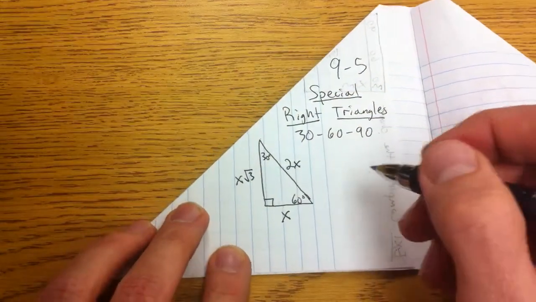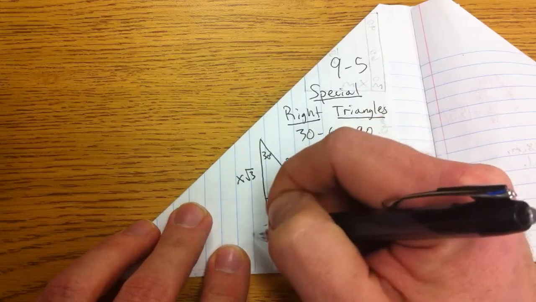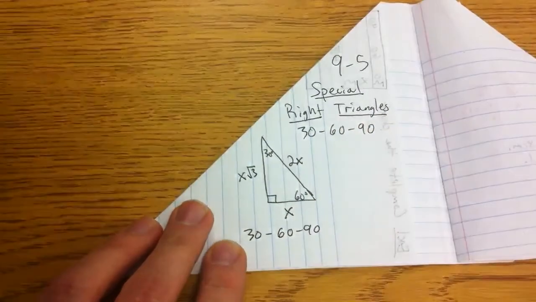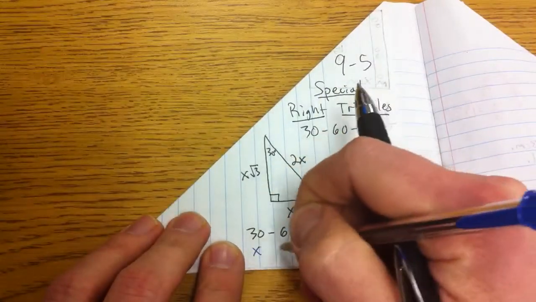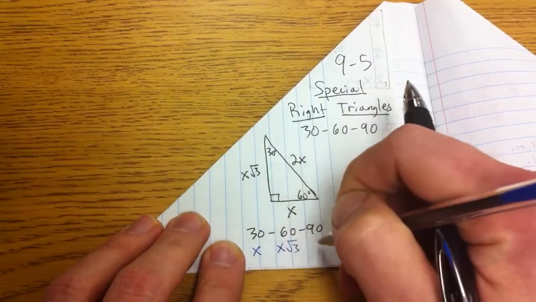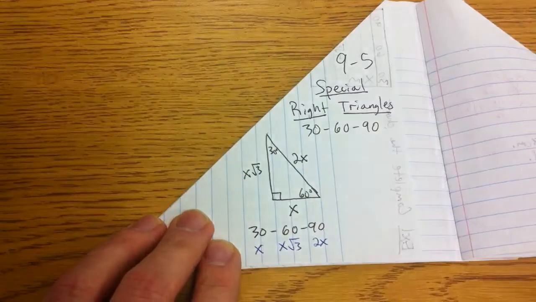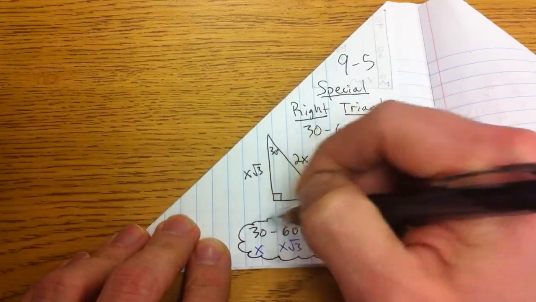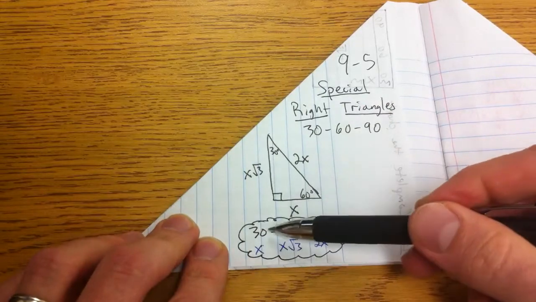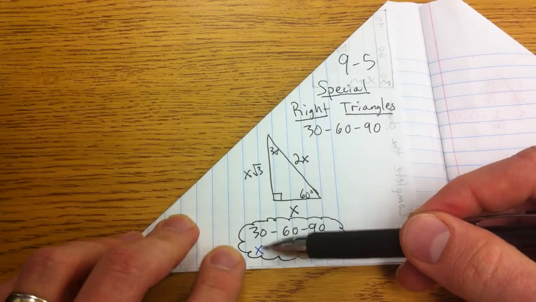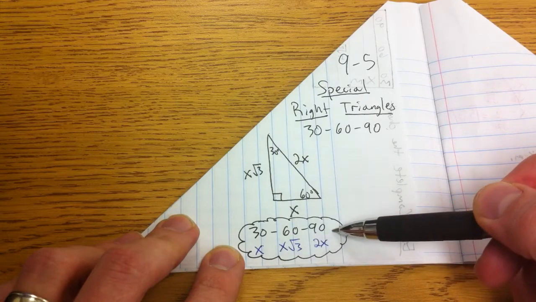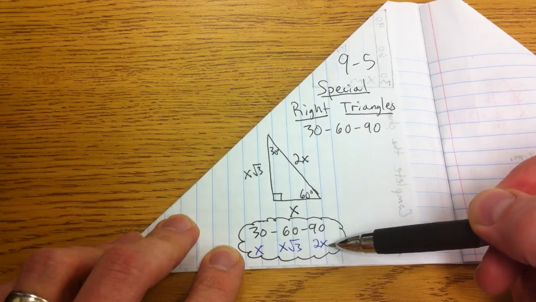Okay? So let's write that down. A 30, 60, 90. The pattern is x, x radical 3, and 2x. I'm going to use that again a lot whenever I solve those triangles. So look at that again. Across from the 30-degree angle is side x. Across from the 60-degree angle is side x radical 3, and across from the 90-degree angle is side 2x.